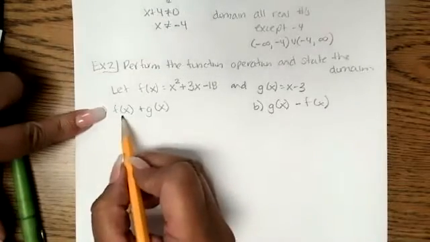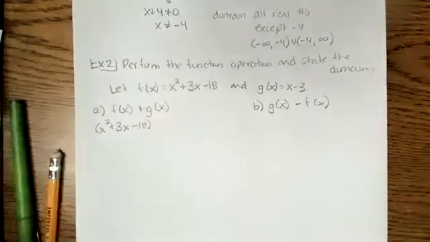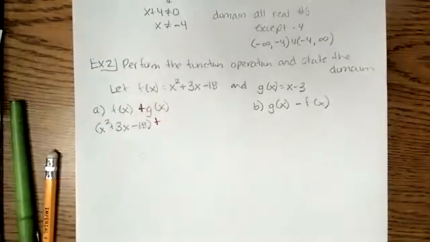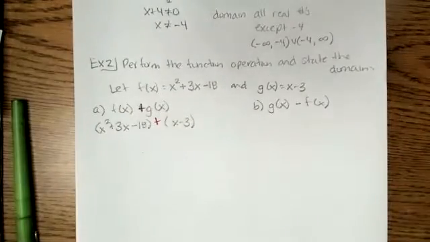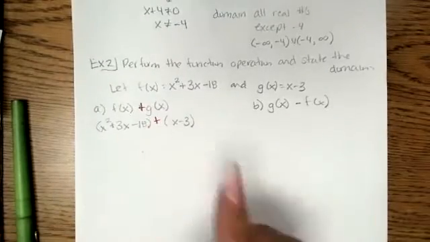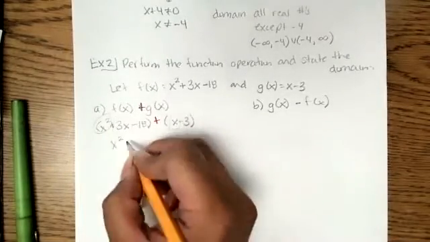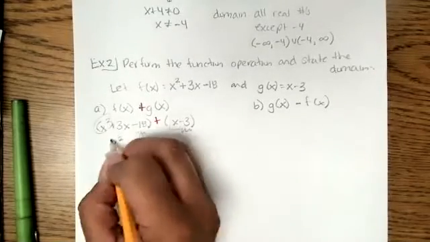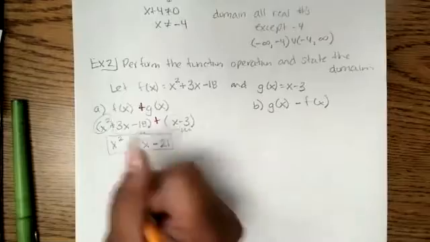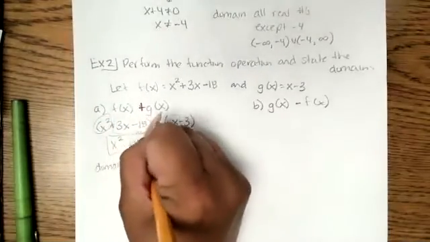All right, f of x goes first. That is x squared plus 3x minus 18. The operation in the middle is a plus sign. And then g of x is going to be x minus 3. Because I'm adding, I'm just combining like terms. Nothing goes with the x squared. 3x plus x is a 4x. And then negative 18 minus 3 is a negative 21. And the domain here, because I have no radicals and no denominator, is going to be all real numbers.